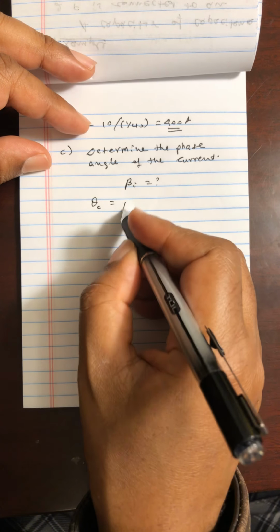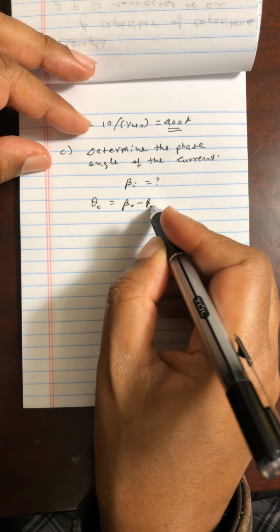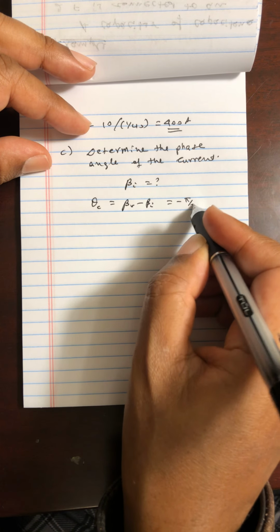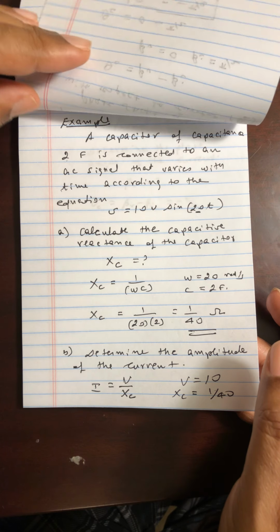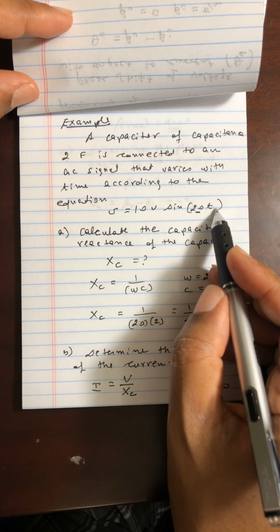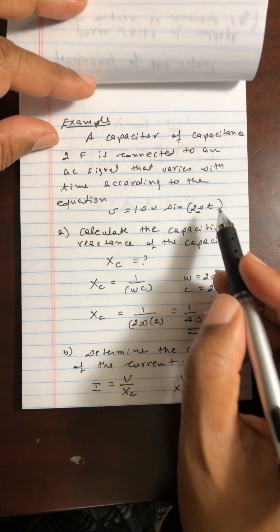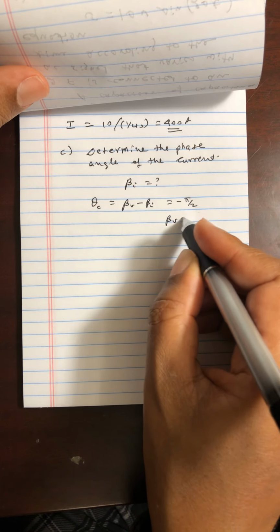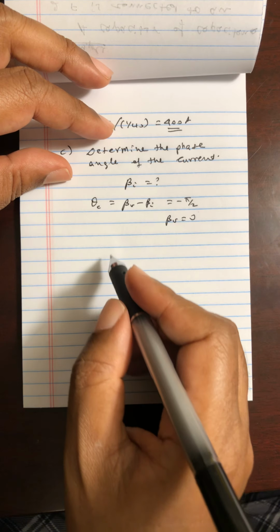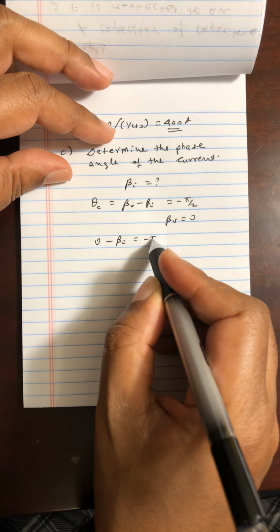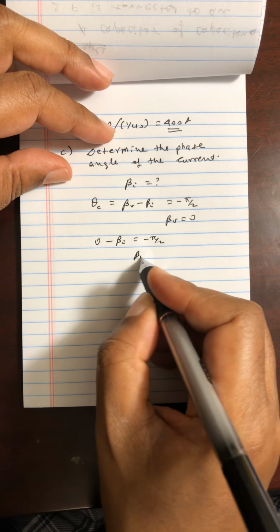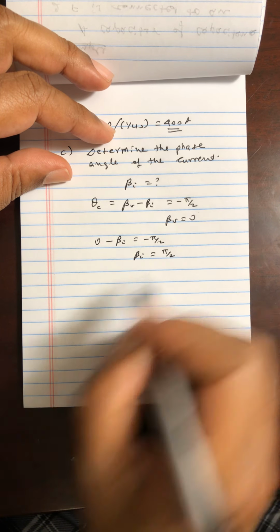Theta C, which is beta V minus beta I, is negative pi over 2, right? But the phase angle of the voltage is 0. You see, this is plus 0, so the phase angle of the voltage is 0 and beta V is 0. So it follows that 0 minus beta I equals negative pi over 2. So the phase angle of the current is pi over 2.